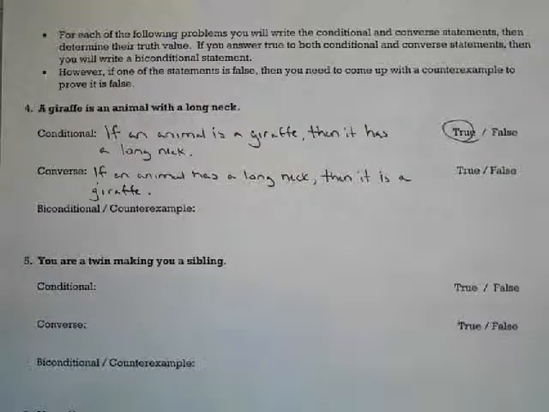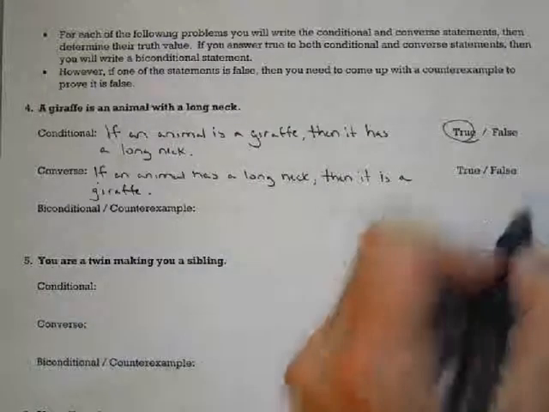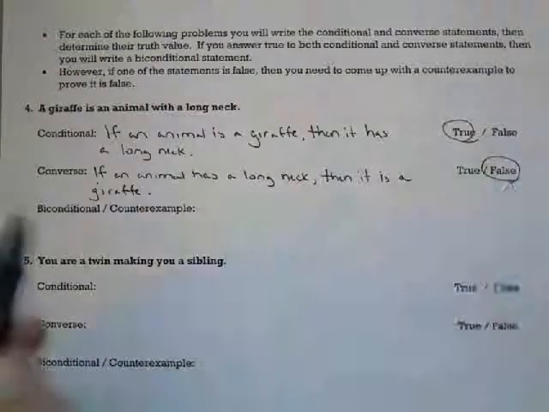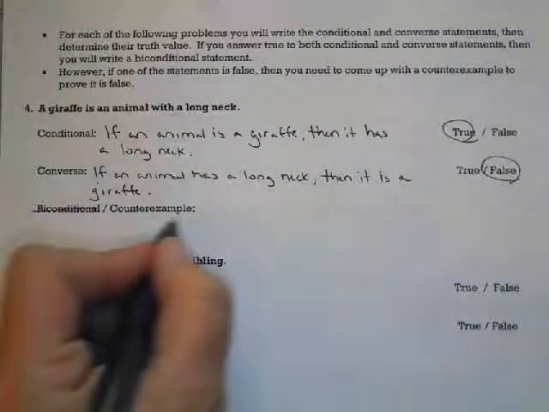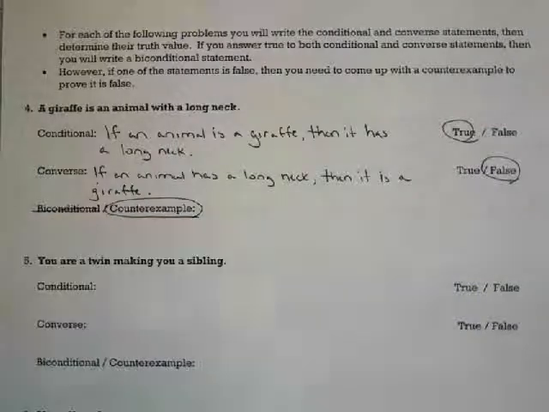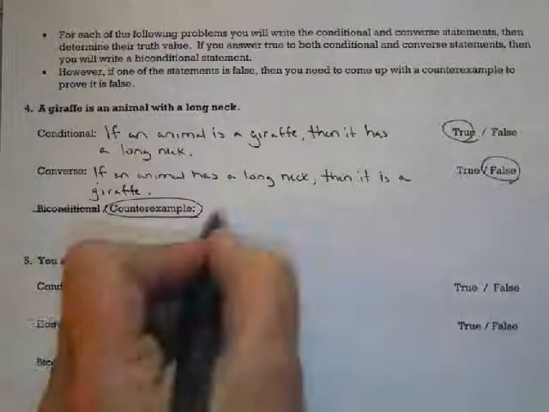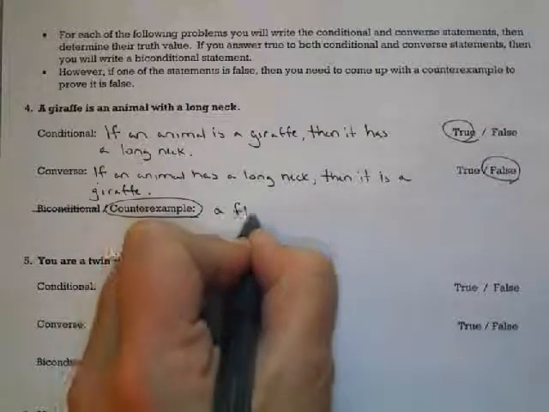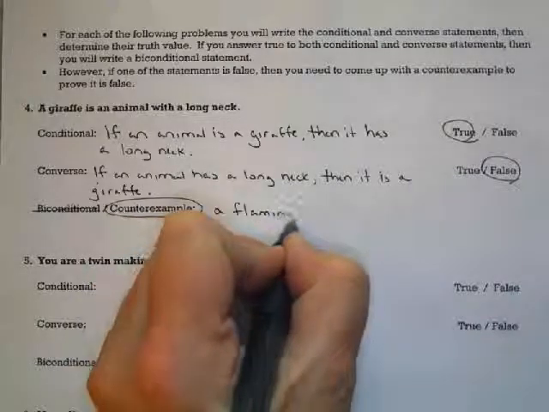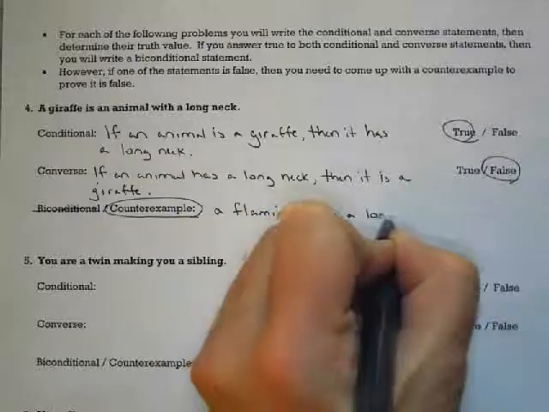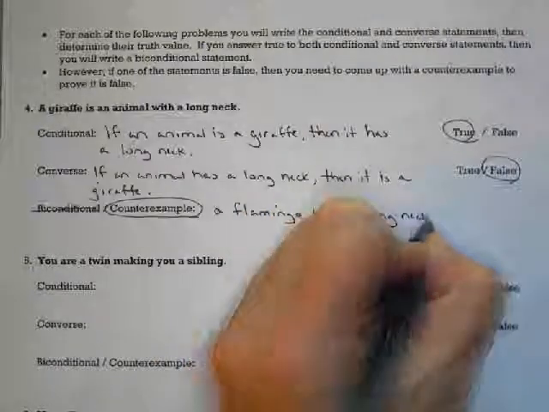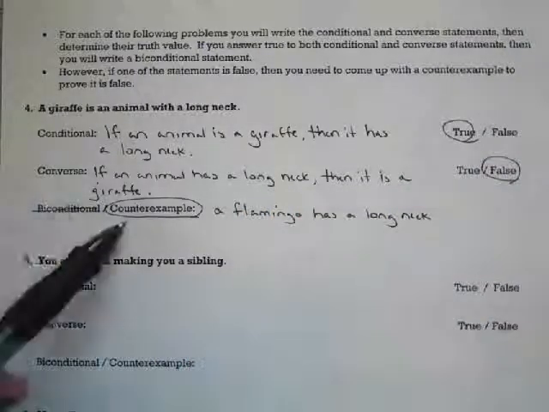So this is false. Since one is true and one is false, we don't write a biconditional, we're going to write a counterexample. One example that comes to mind for me is a flamingo has a long neck. So we can't write a biconditional, but we can give a counterexample for why we said the converse was false.